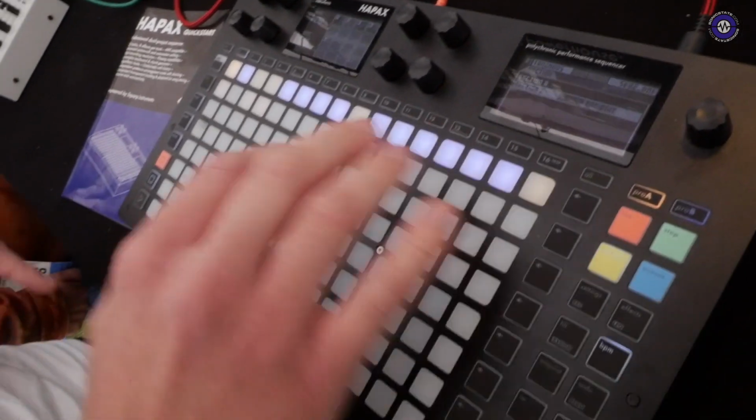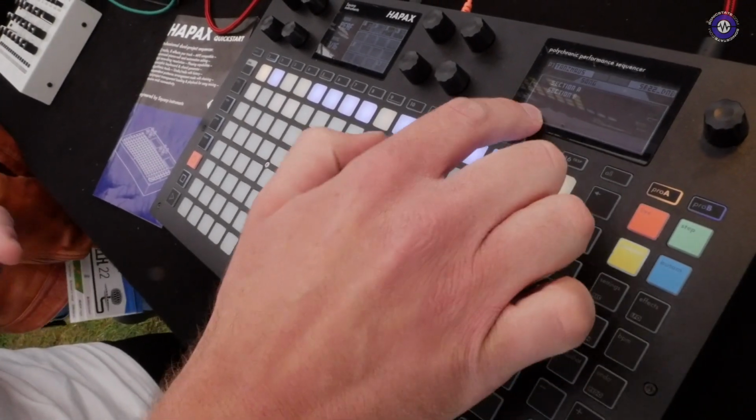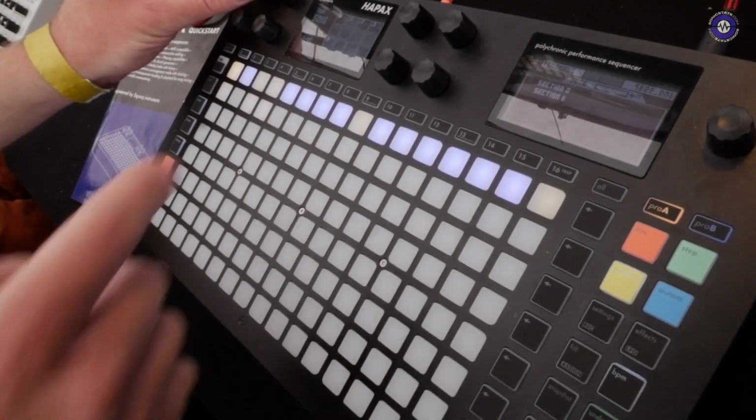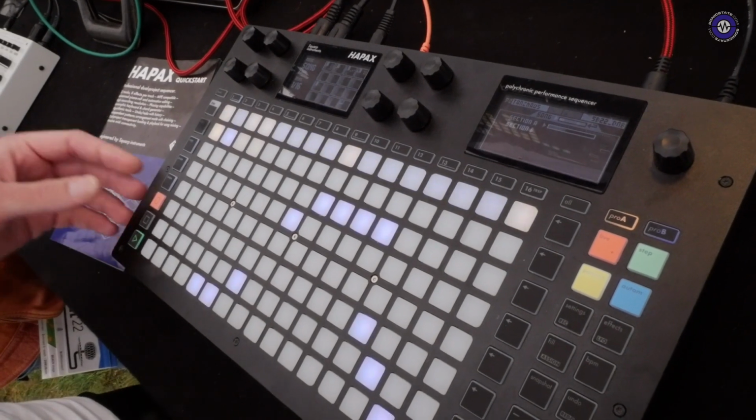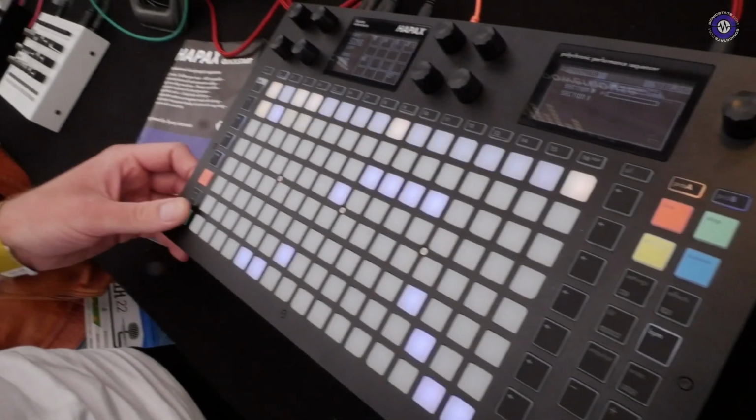And you can save those sections, and then you can arrange them in what we call a song. So that can just play on the loop if you want. So yeah, that's the pattern mode.